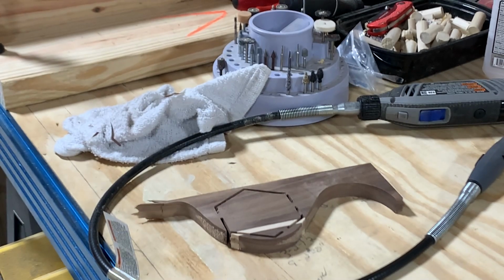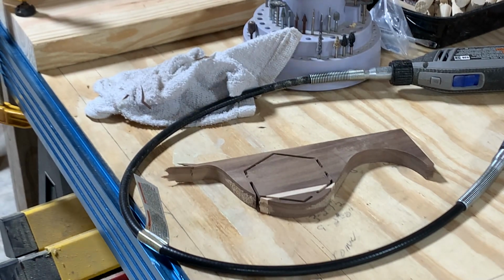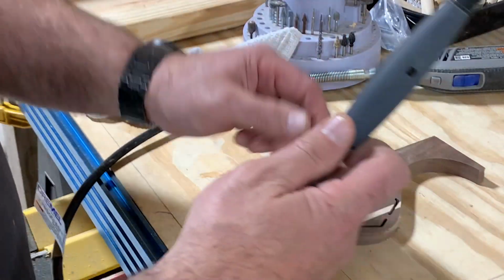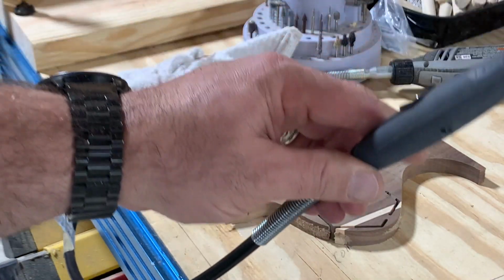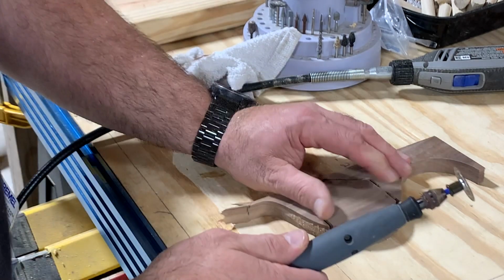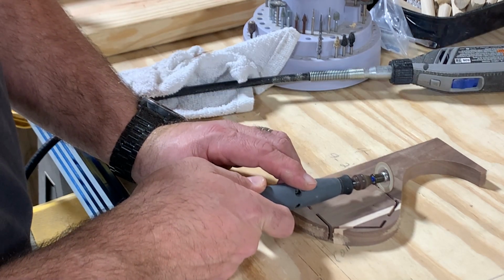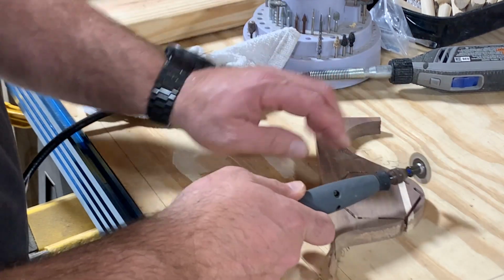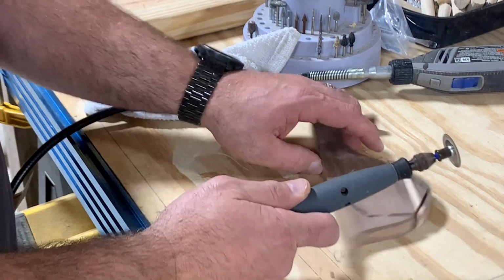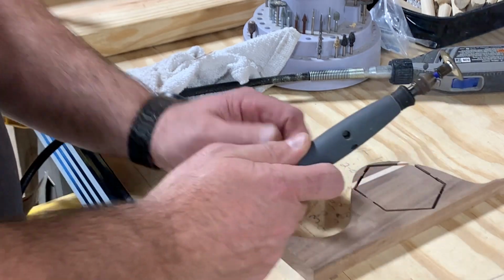Okay, I hit it with the sander and exposed it. Now, I tried to cut this with the knife, but this hardwood, it's kind of hard to cut. So what I did is I put a little cutting wheel, let me see, there you go, on my Dremel, and that worked out better. You just gotta be careful. Make sure you don't let it blow up and hit you in the face. There we go.